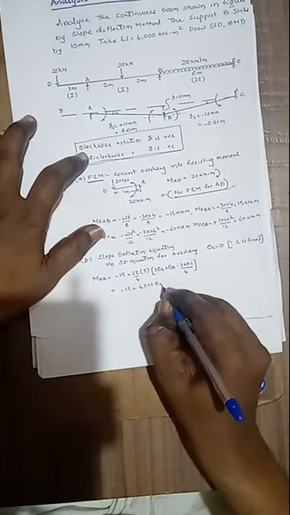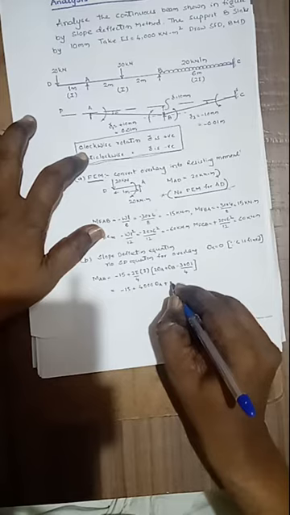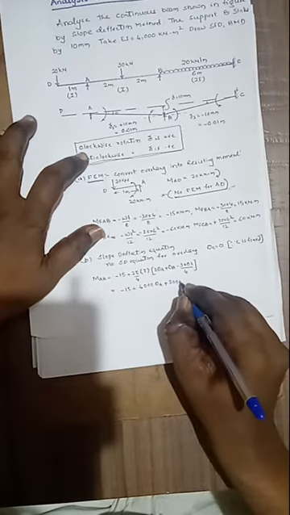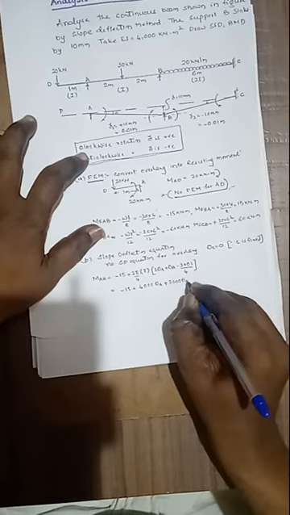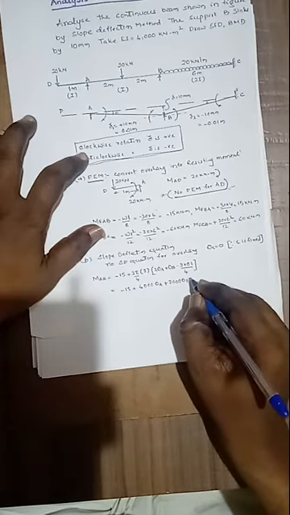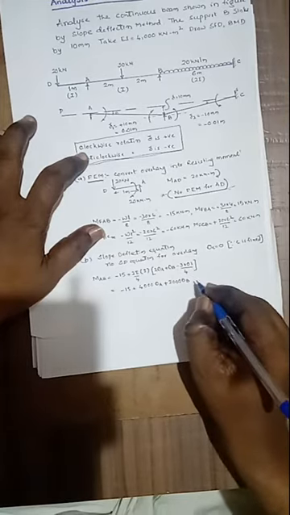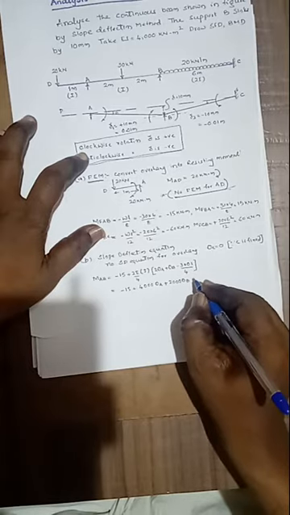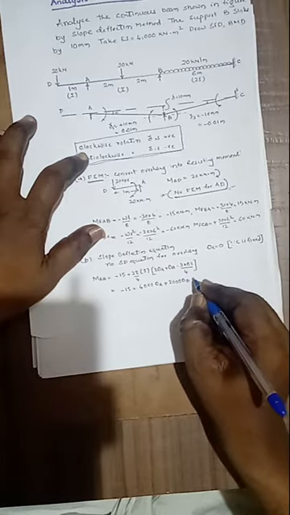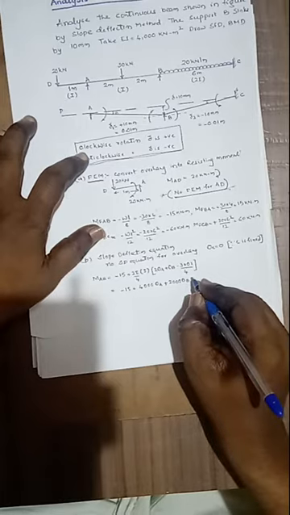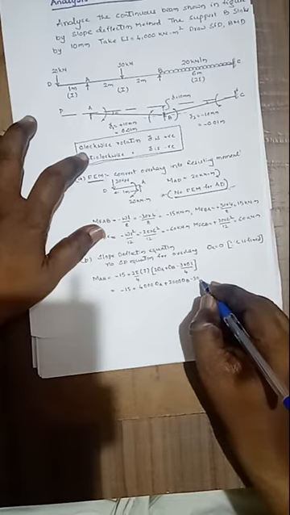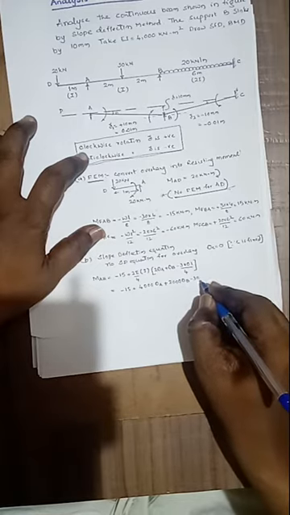theta A plus 2000 theta B minus 3 by 4 into 0.01, that is minus 30, minus 15.